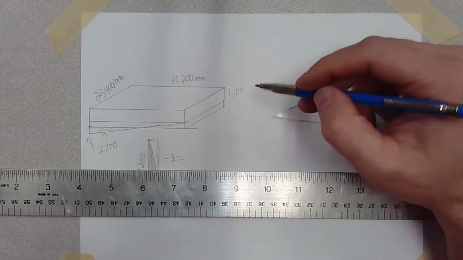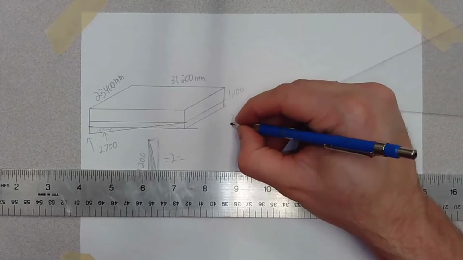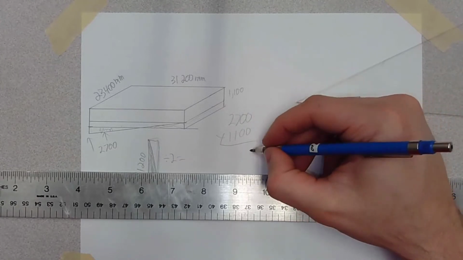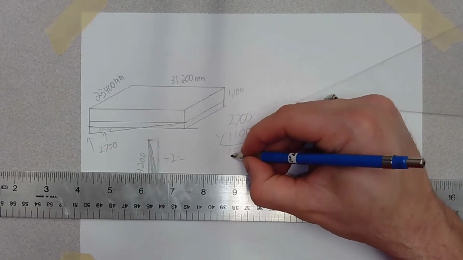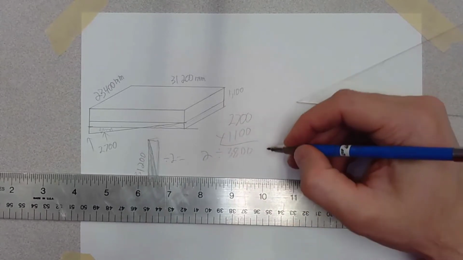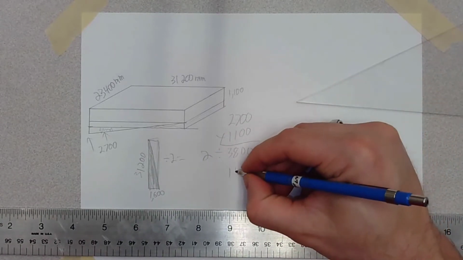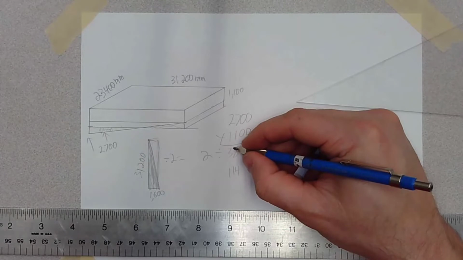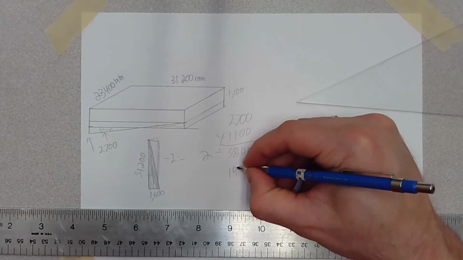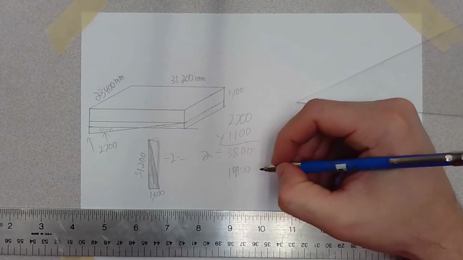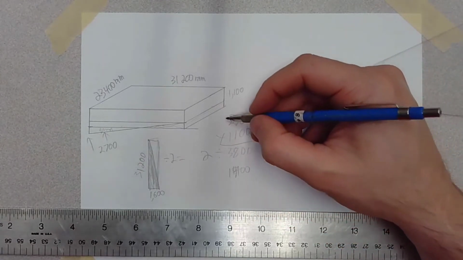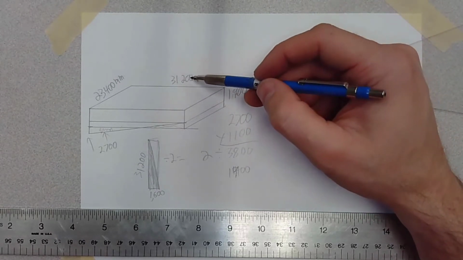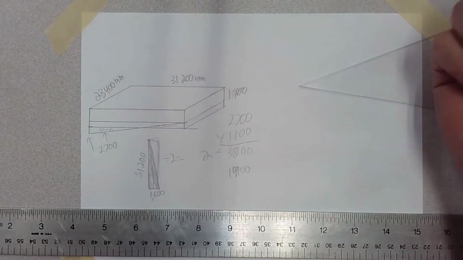So you would just take 2,700 and add it to 1,100. We get 0.083, and then we divide that by 2, and we get 1,419. Sorry, 0.1900 is our effective depth, and then we multiply that by our 31,200 and our 23,400, and we have the volume of the pool.